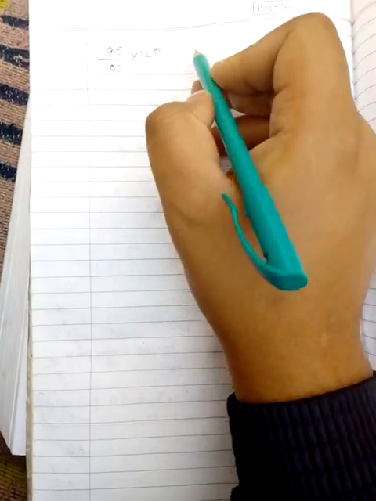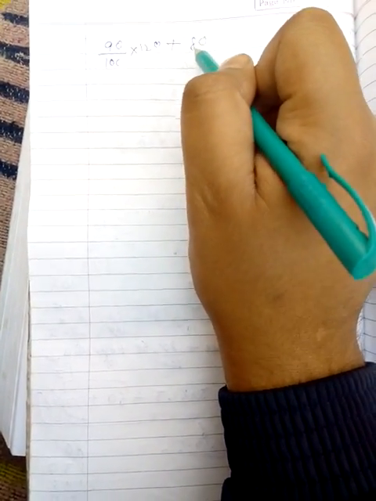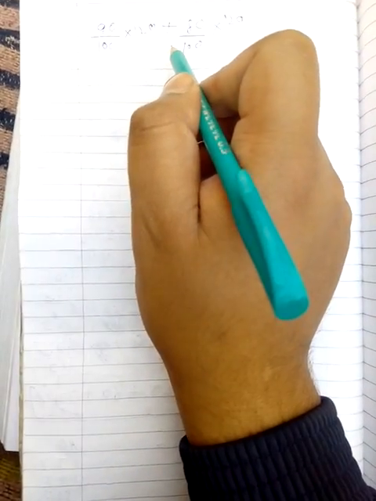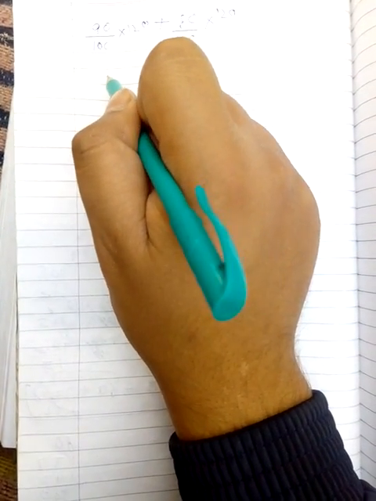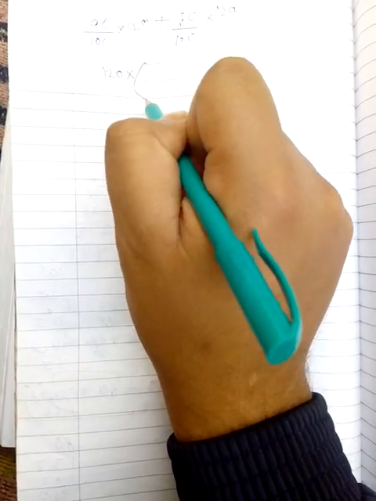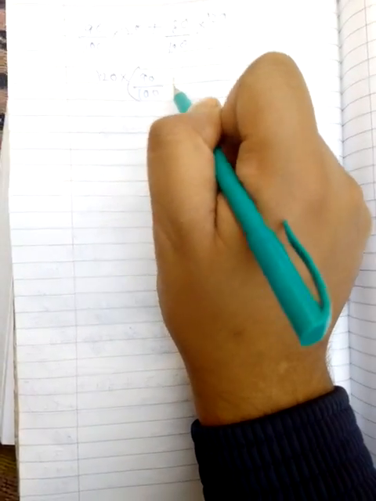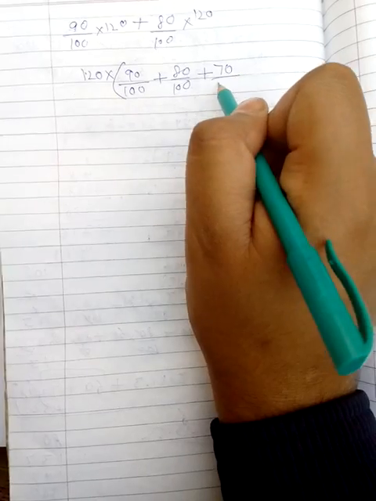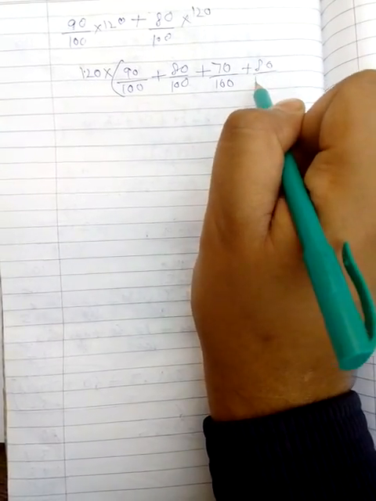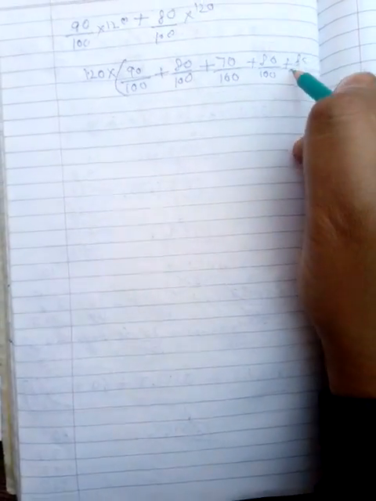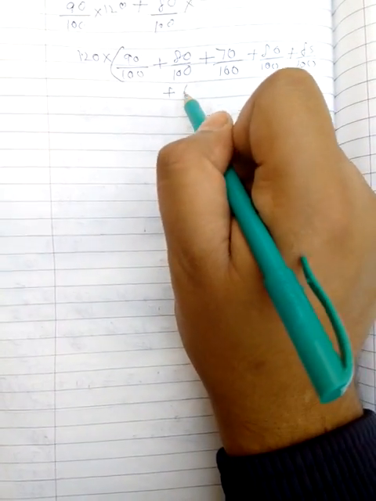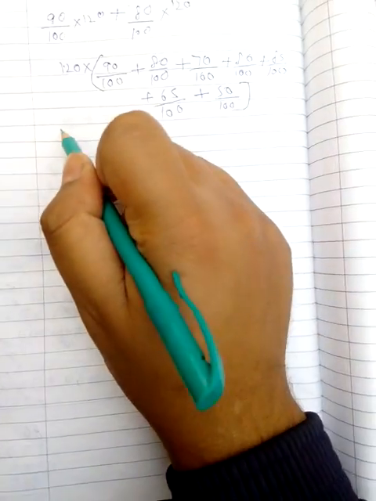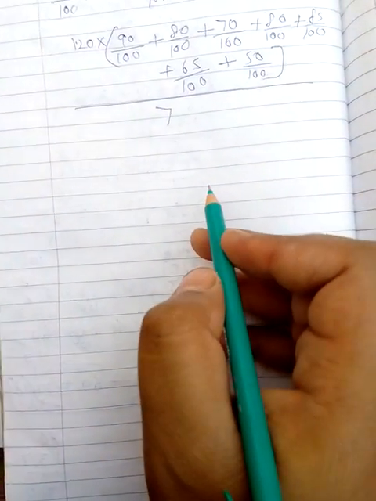90% out of 120 plus 80% out of 120. Okay, so I'm not going to write 120 again and again, so what I'll do is 120 multiplied by 90 plus 100 plus 80 plus 80 divided by 100 plus 70 divided by 100 plus 80 divided by 100 plus 85 divided by 100 plus 65 divided by 100 plus 50 divided by 100, and divide the whole by 7.